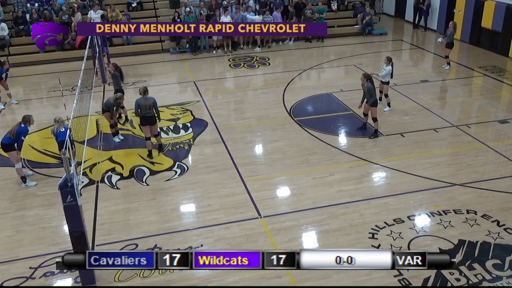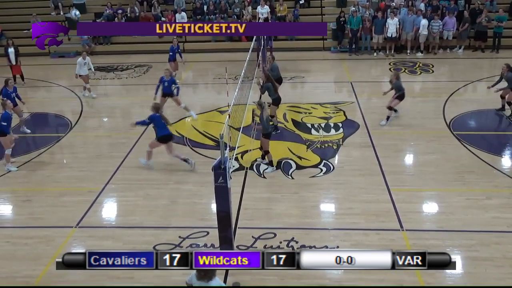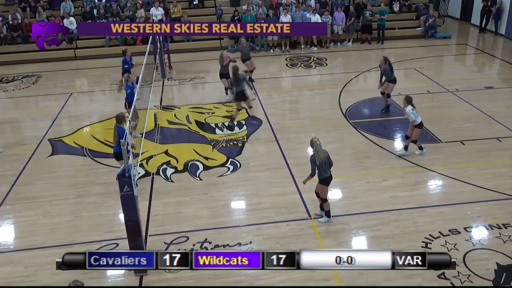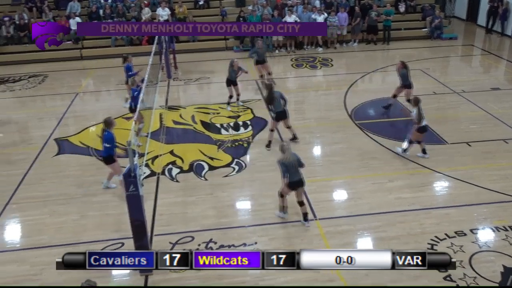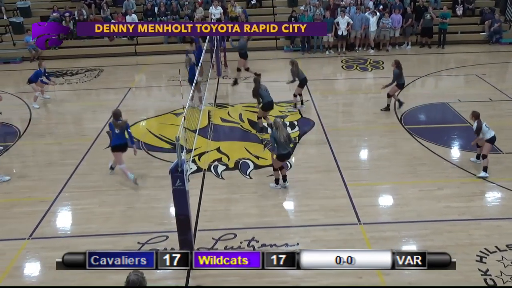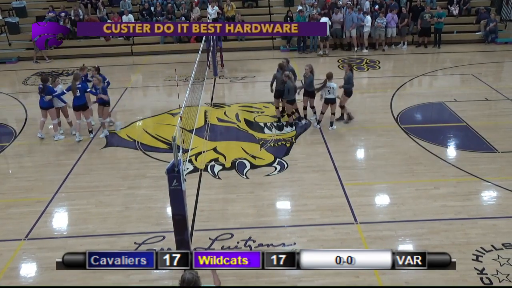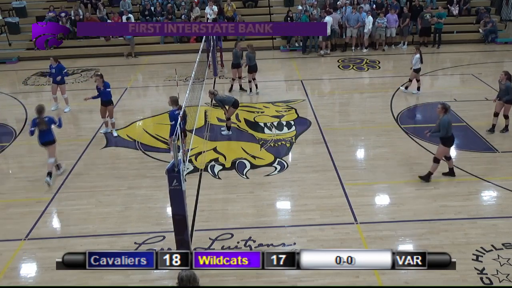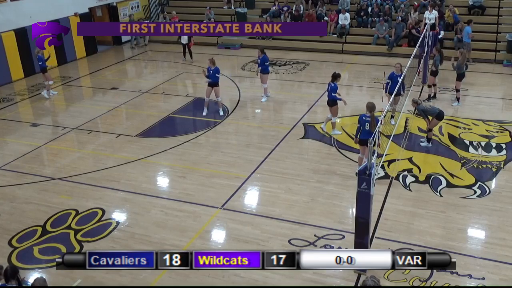Benson trying to argue that they got a pancake, but they didn't. Tap. Galke puts it back up to Meyer. Heidi Moore, there's a nice block. Herman misses the hit, hits it on the way down. Coming into the game, Grace Brechtel.